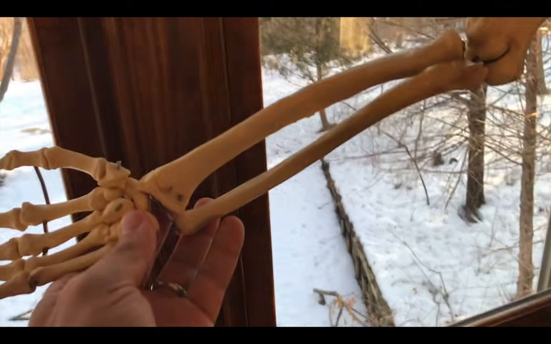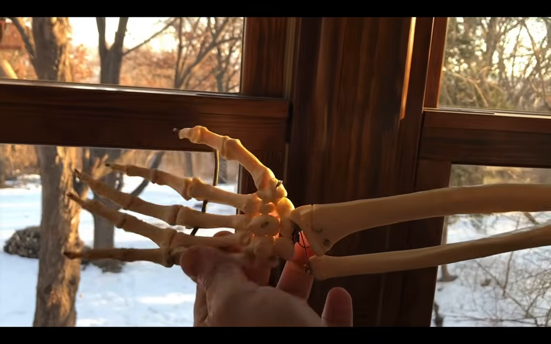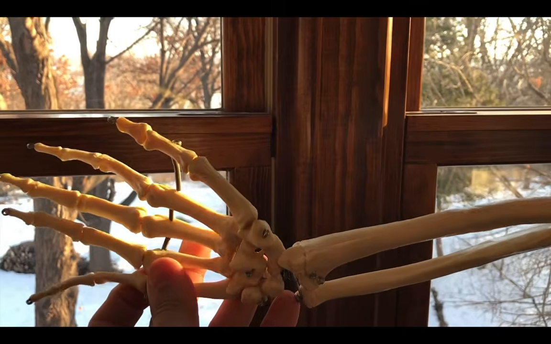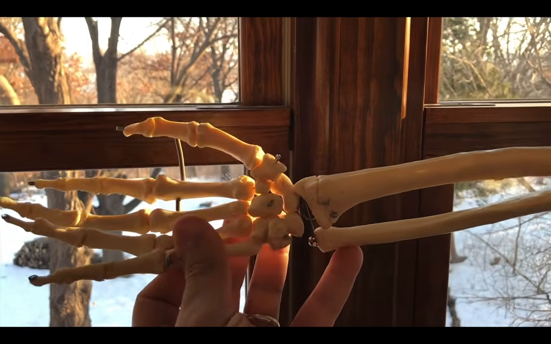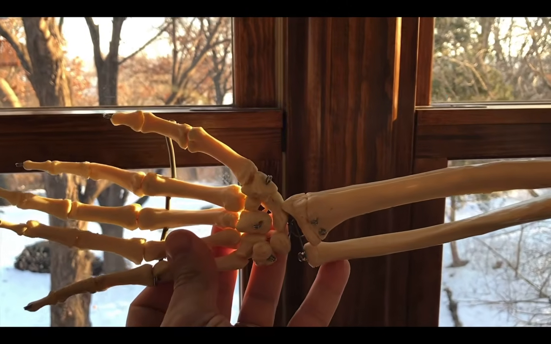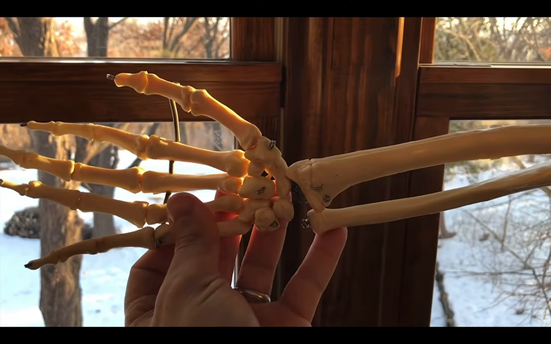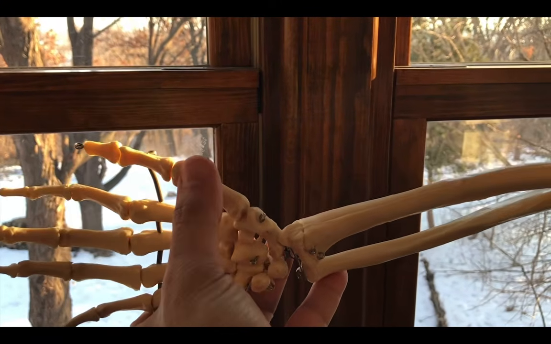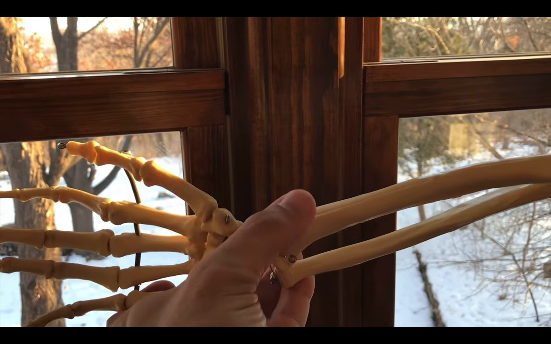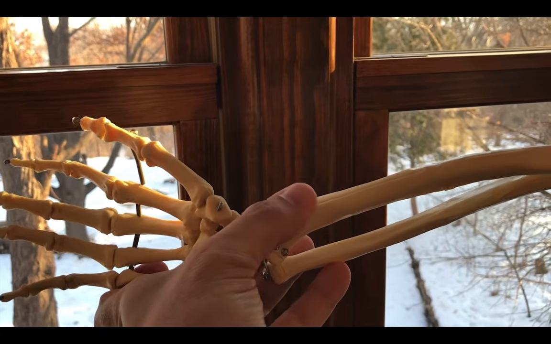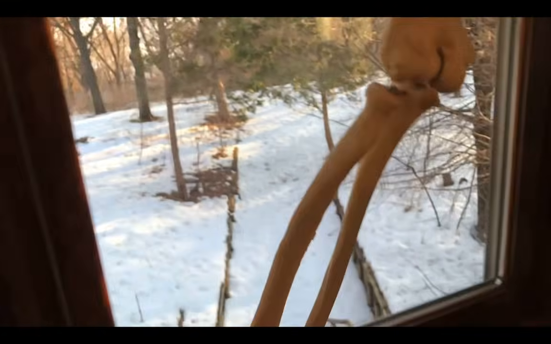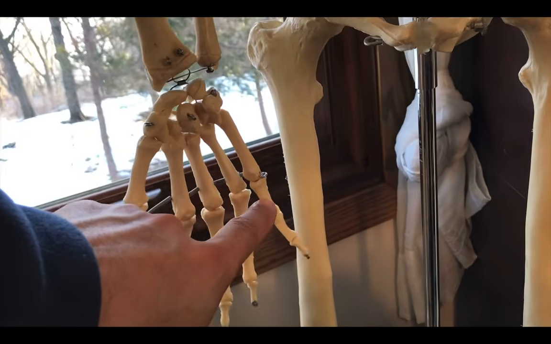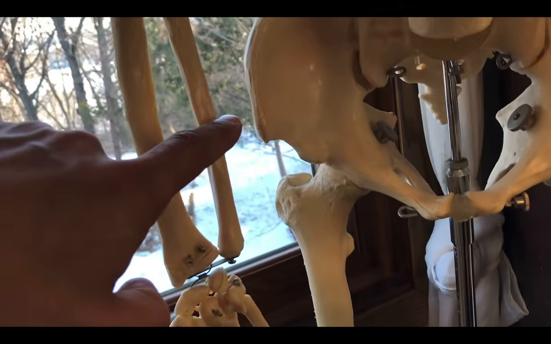So let's just take a look here. So here we got a skeleton, and this bottom finger here, this is your pinky finger, and therefore this bone is the ulna. This is the ulna and the pinky. The ulna is right above the pinky. This is your thumb. This is your right hand now. This is your thumb, and that's the radius. So again, here is your pinky, and this is the ulna.